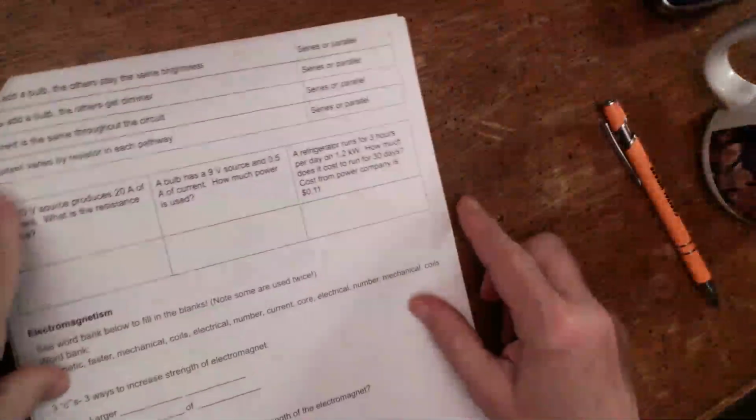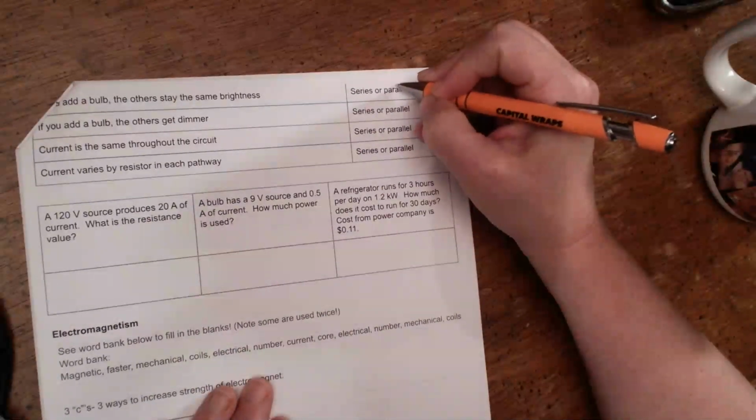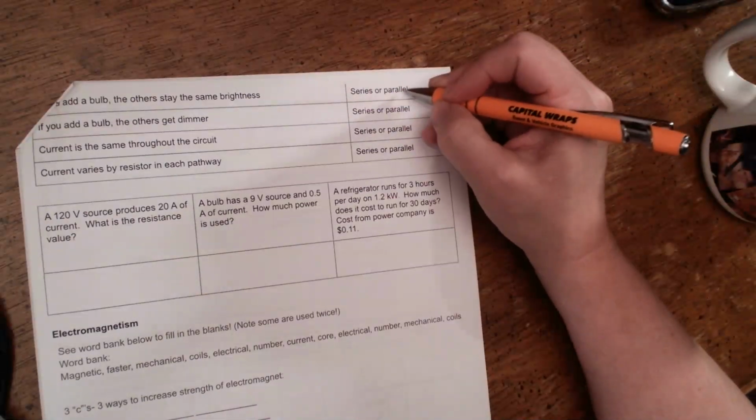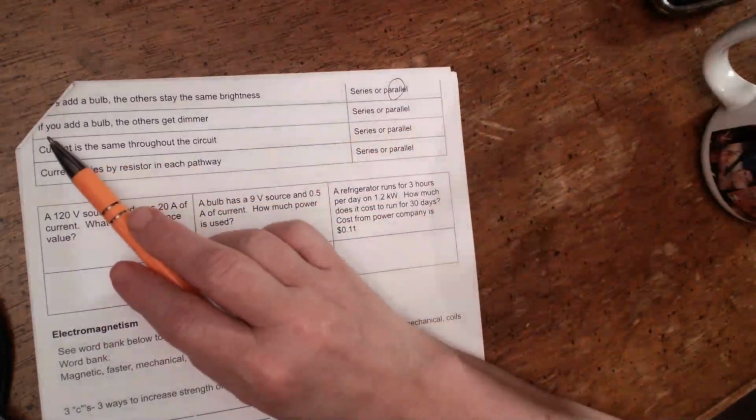If you add a bulb, the others stay the same brightness. Again, parallel, because every time you add a bulb, you're really just adding another pathway. Like you're not impacting the other pathways. So the other bulbs can stay the same brightness.